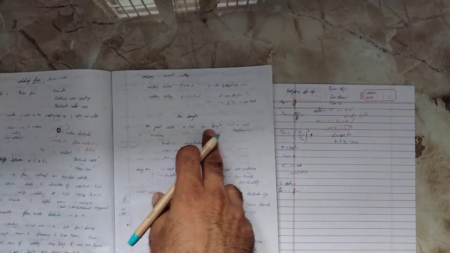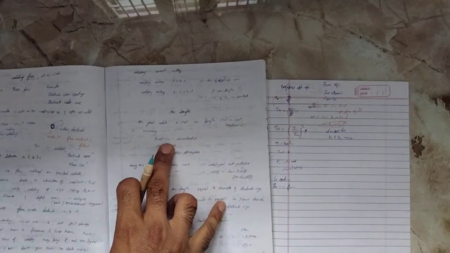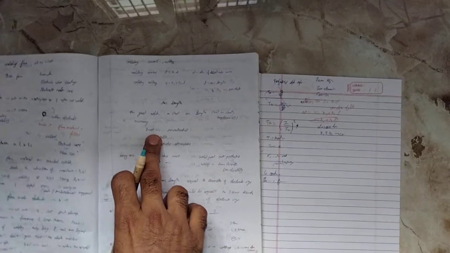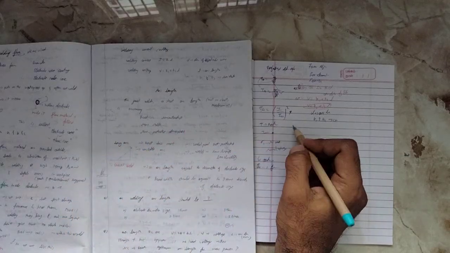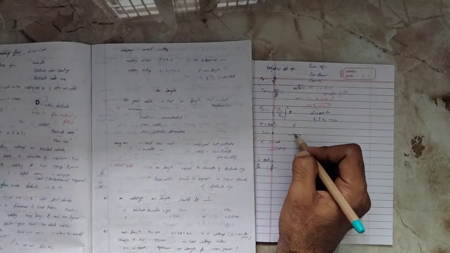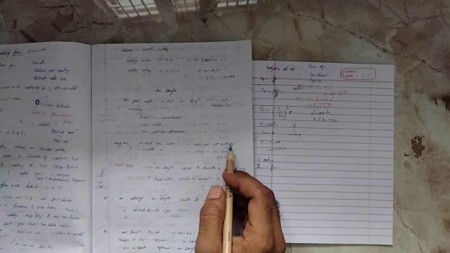Next one is arc length. For a good weld, a short arc length is important, not too short but medium, because arc length tells each and everything. Heat is concentrated, more stable, with a more protective atmosphere. If a longer arc is there, with the electrode here and the workpiece here, heat loss is more, the arc is unstable, and the weld pool is not protected.